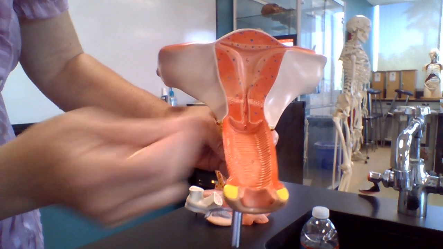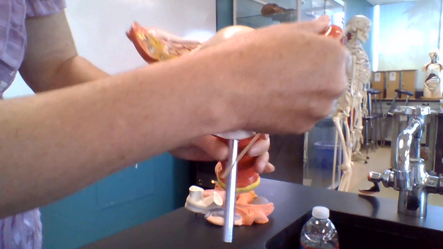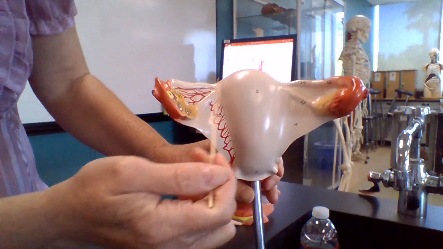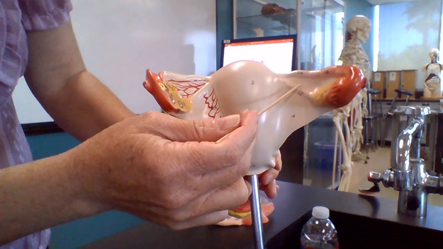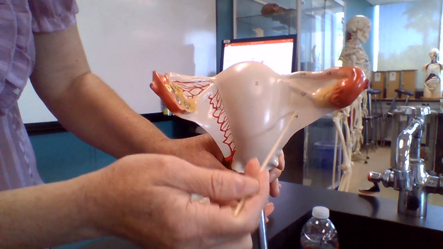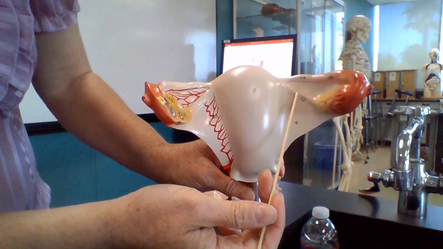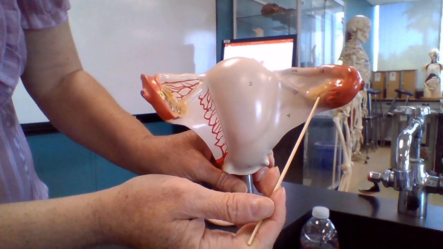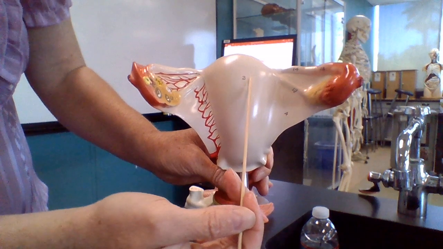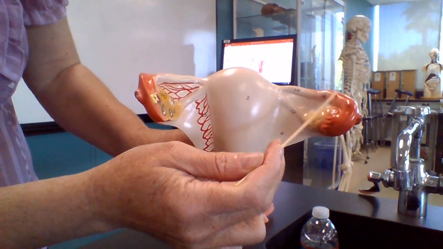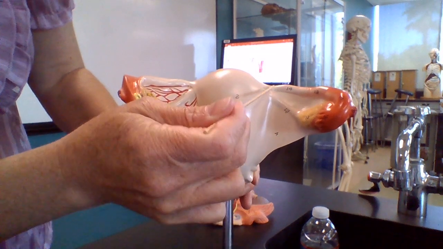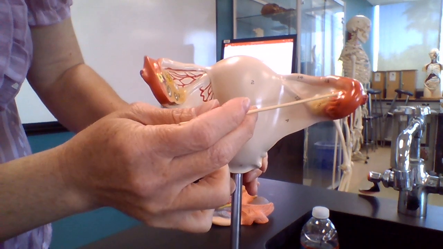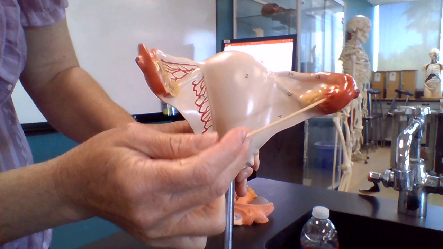Now this is the broad ligament. If you look at the posterior side over here, we can see here's a broad ligament. This is also part of the broad ligament. This is called the mesovarium, and this is called the mesometrium. Now here's another ligament over here that is the ovarian ligament that attaches the ovaries to the body of the uterus. This is the uterine tube. This narrow part is called the isthmus, the ampulla is the dilated part, then the infundibulum and fimbria.